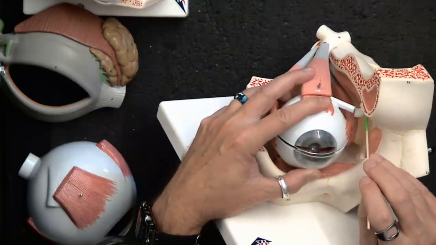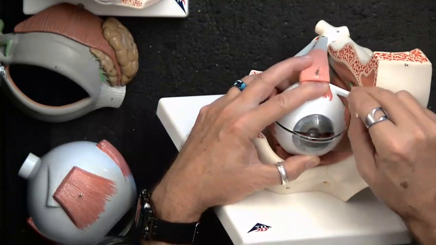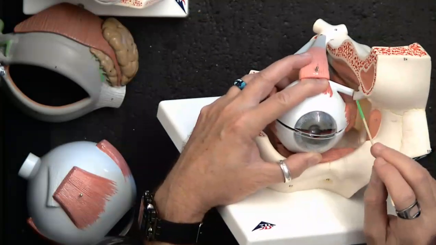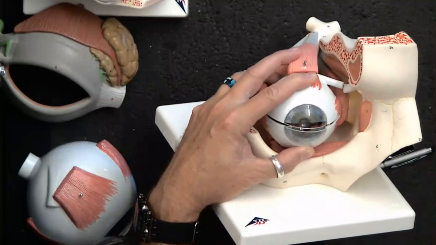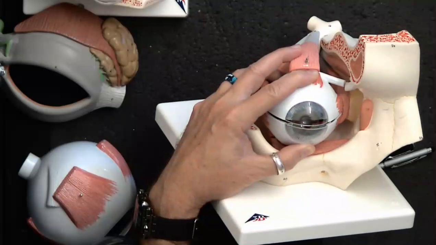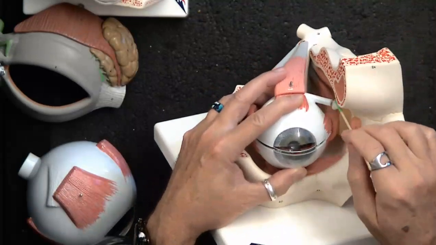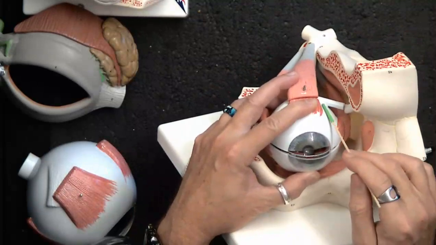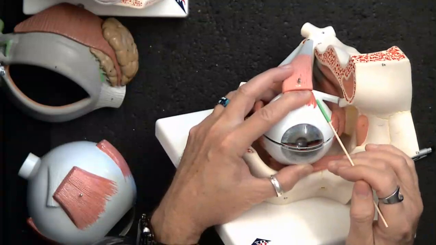but it uses this pulley, which is called a trochlea, to then loop back and connect to the rest of the muscle back here. So an interesting aspect about that, remember that when we were doing the cranial nerves, there was a cranial nerve called the trochlear nerve, right? The trochlear nerve sends impulses to the superior oblique muscle to tell the eye to move in a certain direction.